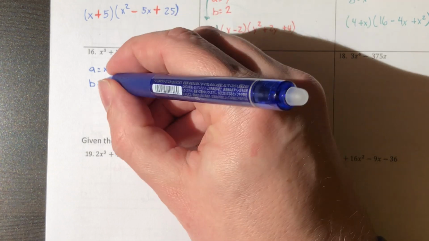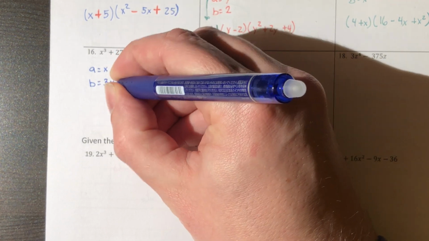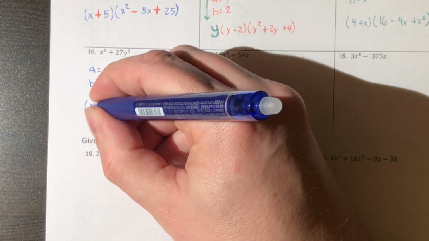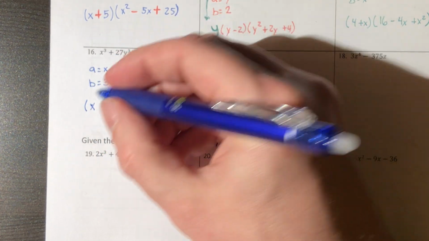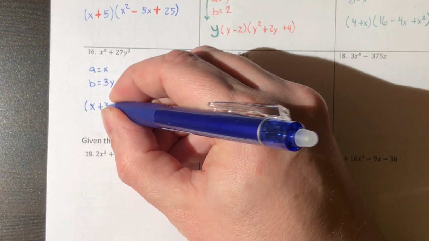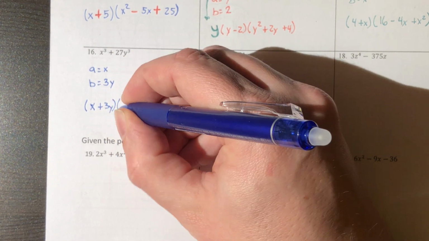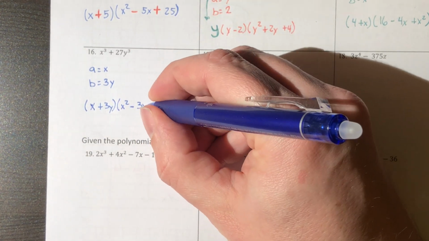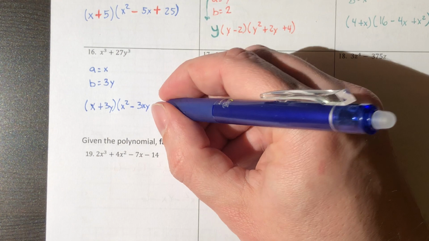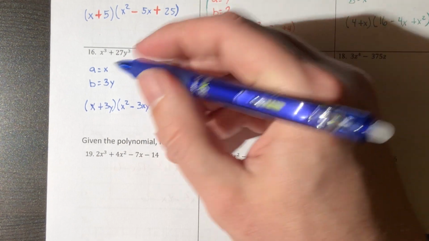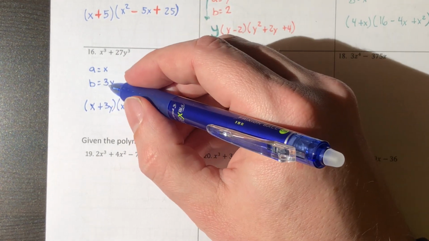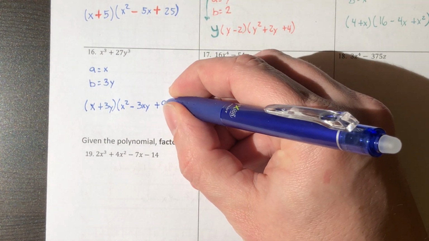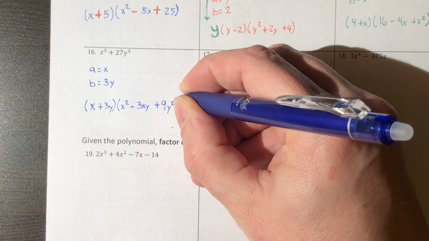So I can keep that all together, and my b value is 3y, meaning I have x plus, because I started with plus, 3y, then x squared minus 3xy, plus, when I square 3y, I need to square both the 3 and the y, so 9y squared.